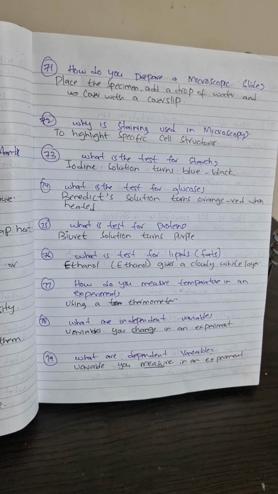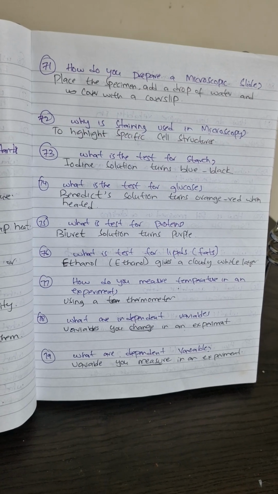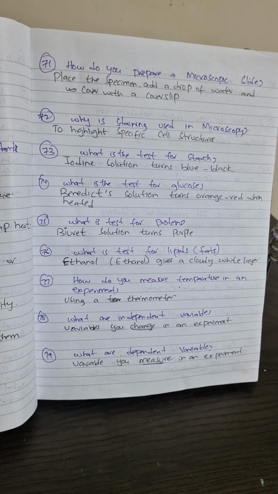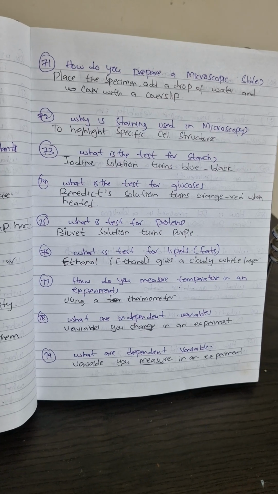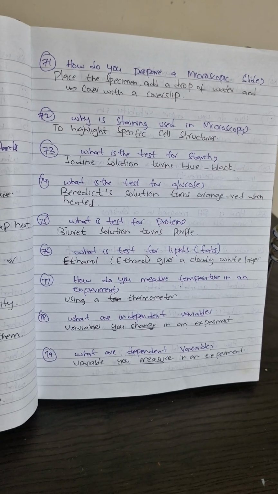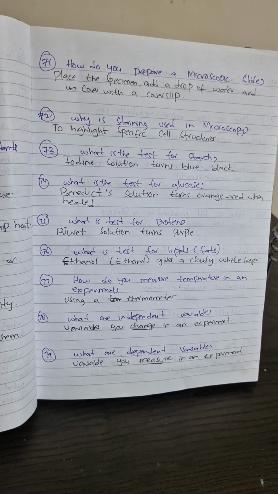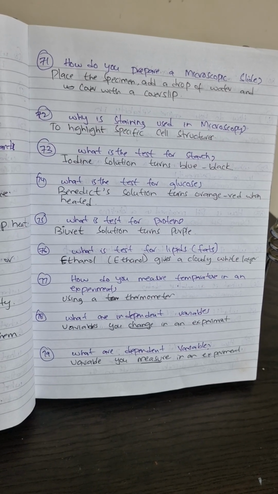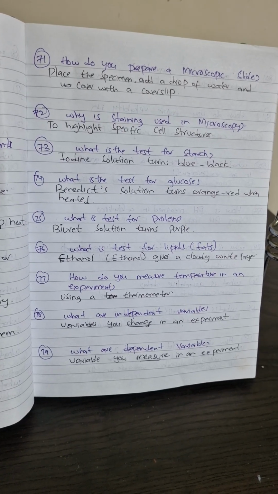What is the test for protein? For protein, Biuret solution, B-I-U-R-E-T, turns purple. And for fats and lipids, we use ethanol, E-T-H-A-N-O-L, which gives a cloudy white layer.